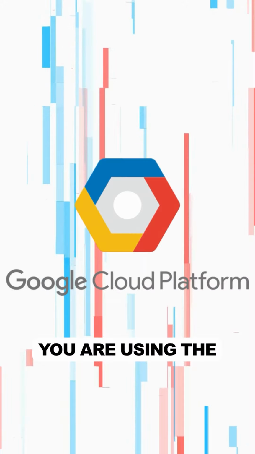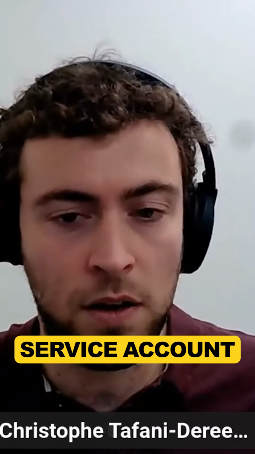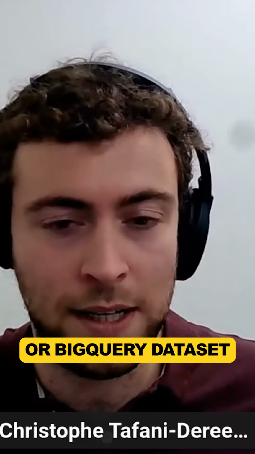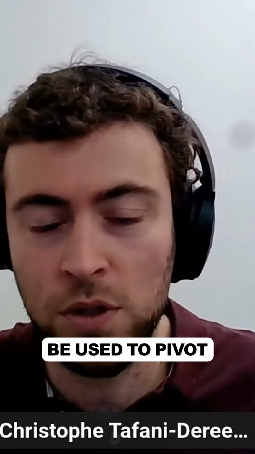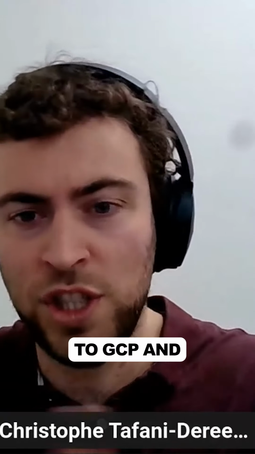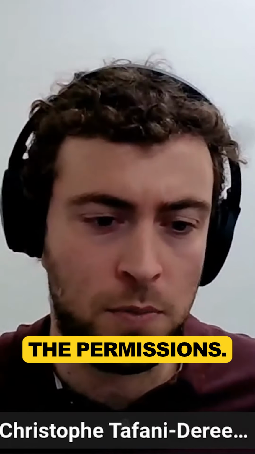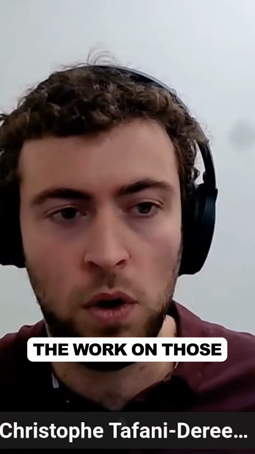In GCP, by default, you are using the default compute service account with a read-only scope, which basically means that you can read any GCS bucket or BigQuery dataset in the project. It can easily be used to pivot from pod to authenticating to GCP and stealing stuff in GCS, for instance. For Azure, it depends a little bit more on the setup because by default, it doesn't have permissions, but in all the clouds, you can do the stuff that the worker nodes need to do, right?